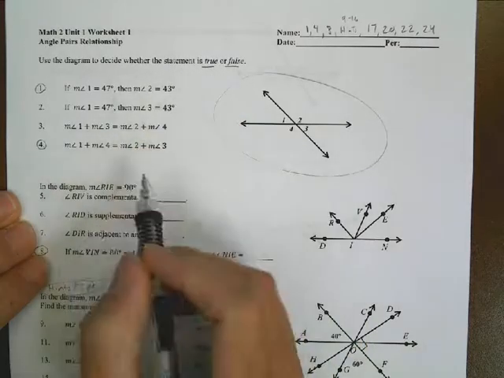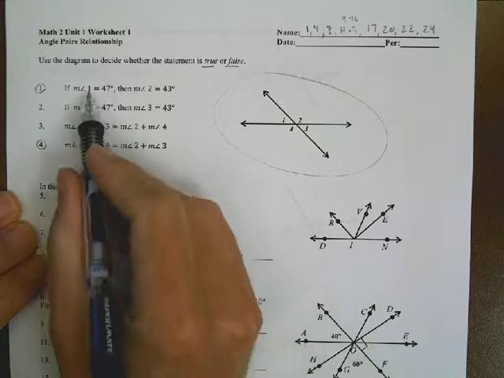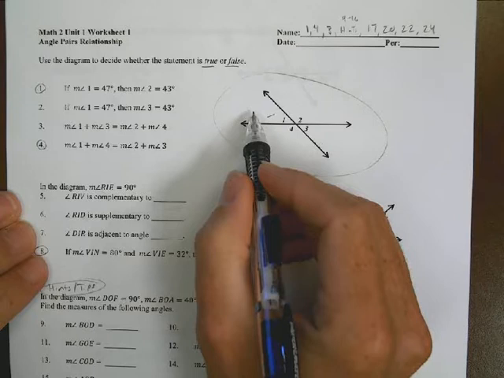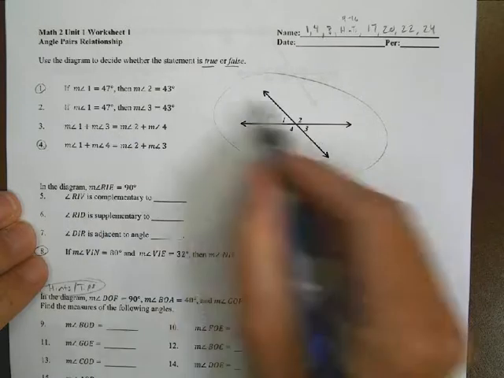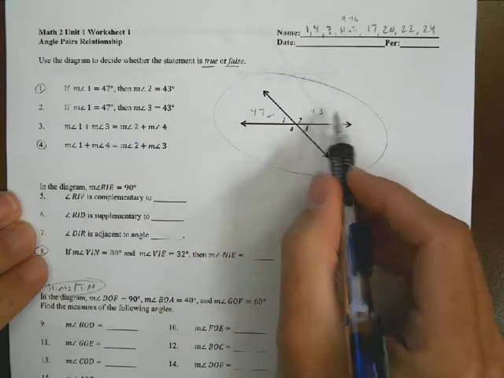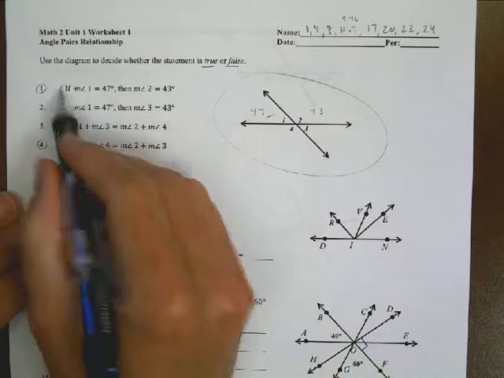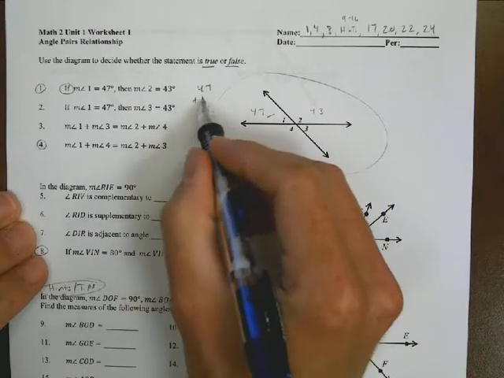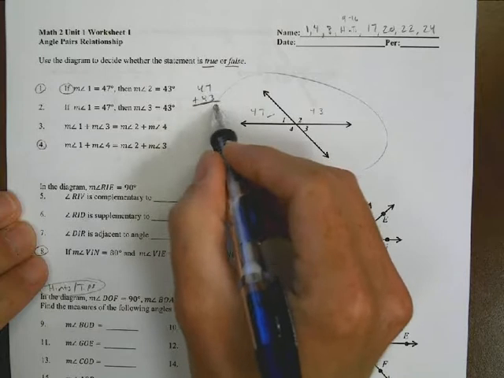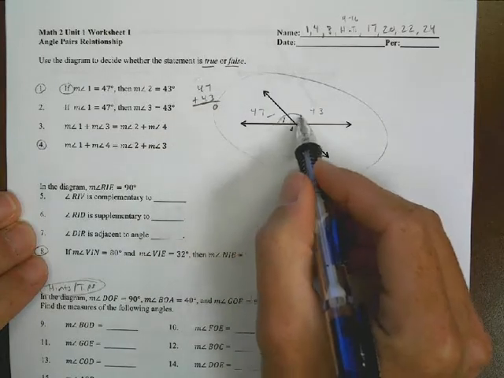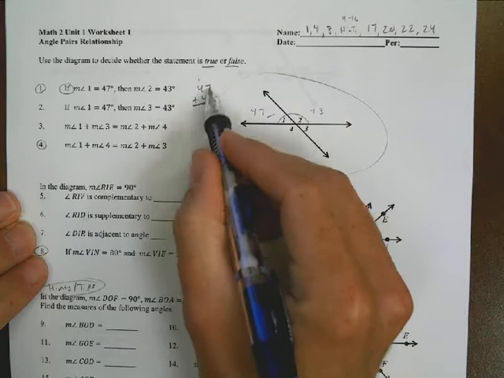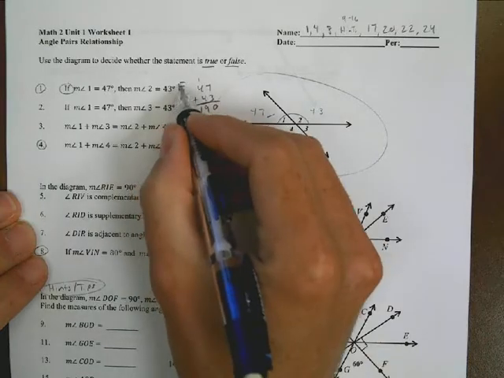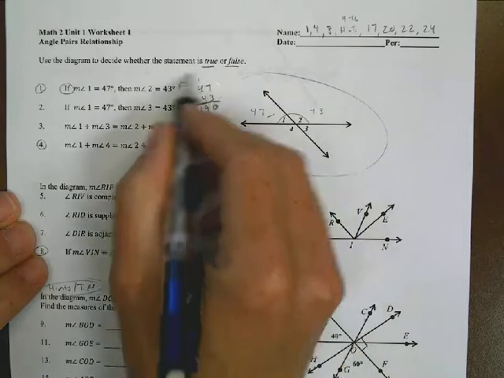Looking at number 1, it says the measurement of angle 1, which is this one here, equals 47, and the measurement of angle 2 is 43. If that was true, and "if" is the key word there, then 47 plus 43 would have to add up to 180 because it would be a supplementary angle. When we add that up, we end up with 190, so we would simply say that this is a false statement based upon our addition right there.